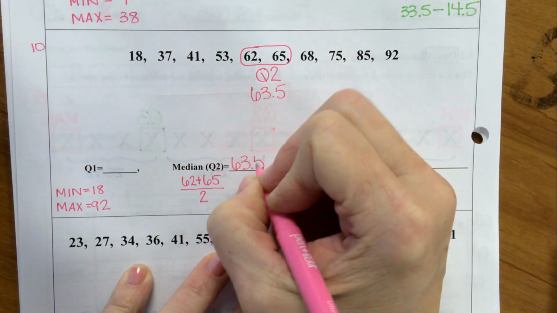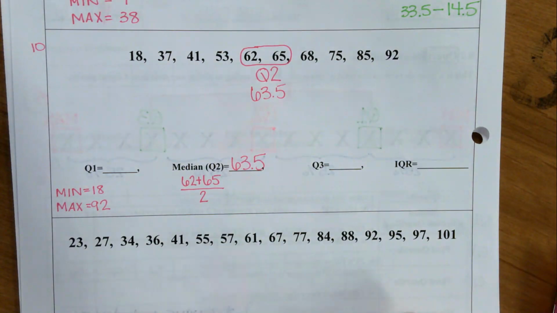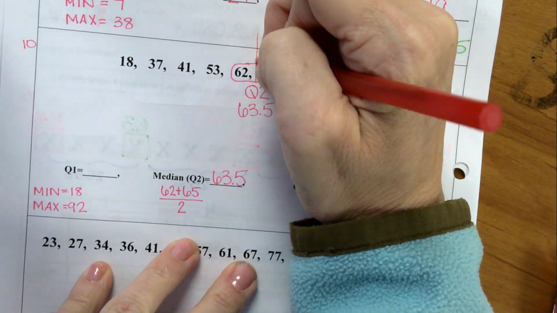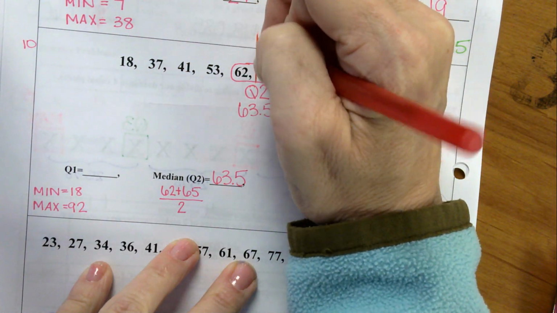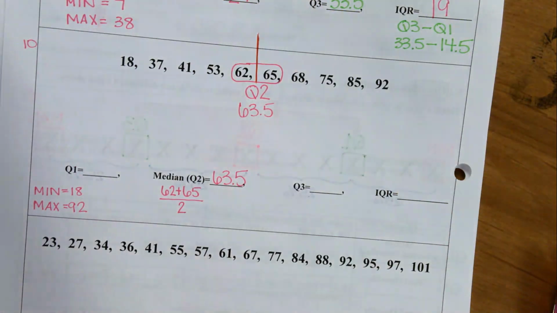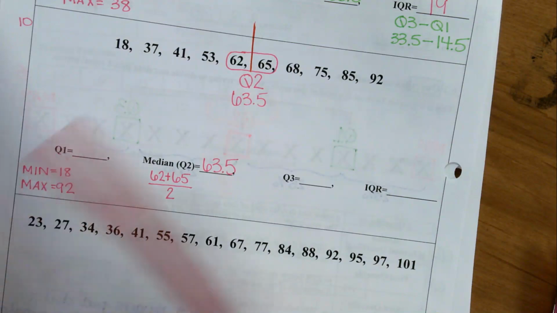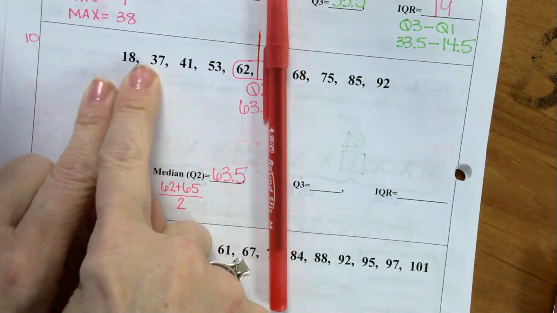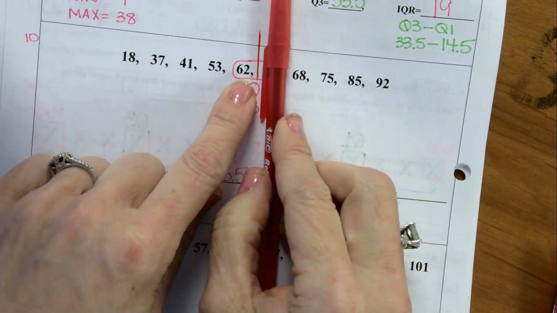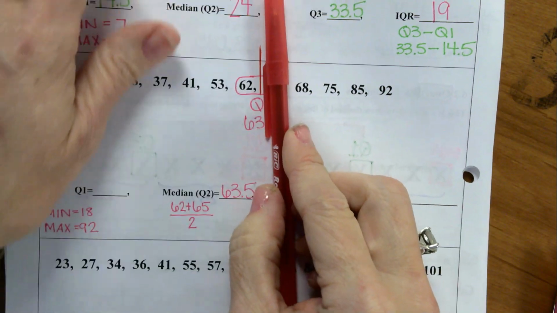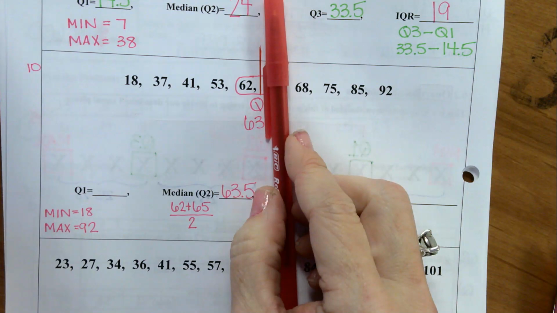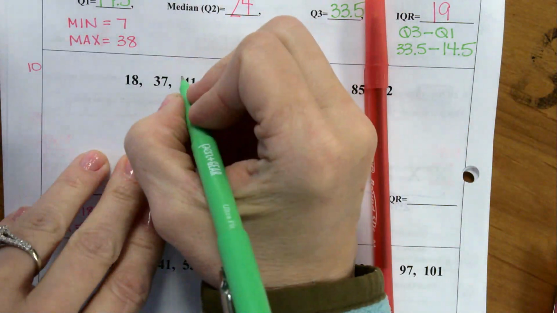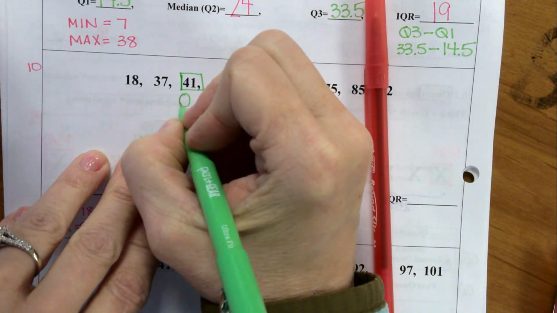Okay. All right, now, this is going to look a little different. 63.5 is right here, yes? Is that true? Okay, so ignore all of this up here. What is the middle of this lower half? 62 is now part of that lower half. It's below 63.5. So 41 is the middle. That is Q1.